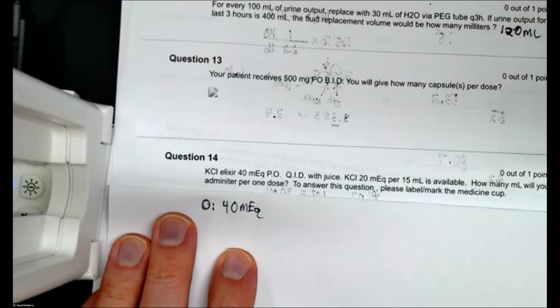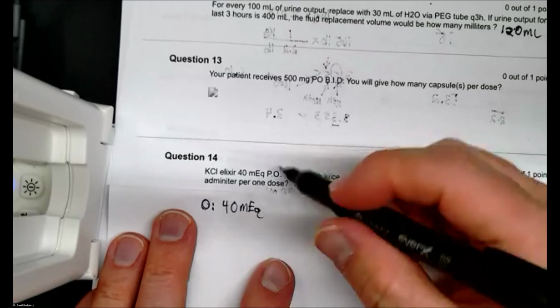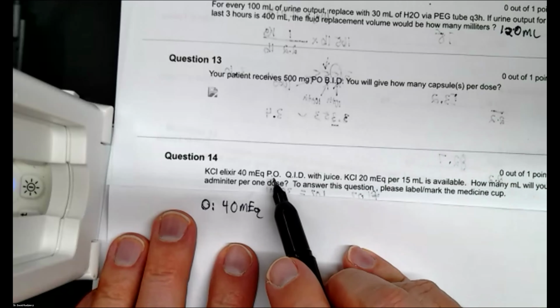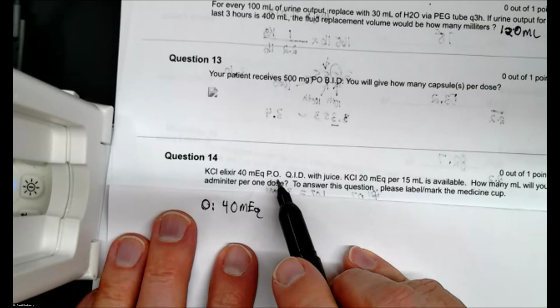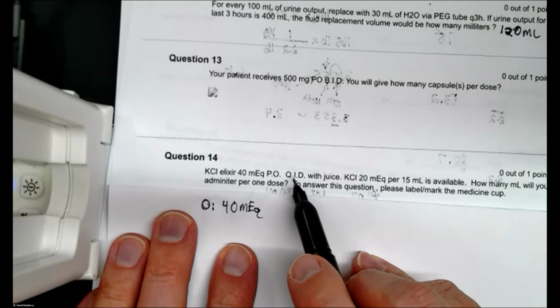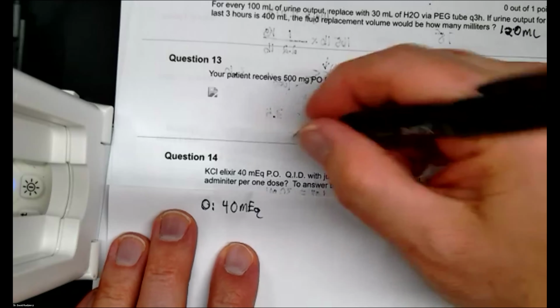MEQ just stands for milliequivalent, and that's just the way that potassium chloride elixir is ordered. So that's just how it is. So like insulin is units, and most everything else is milligrams or micrograms. When you see PO, now you should start to be figuring out that's by mouth. QID actually means 4 times per day.